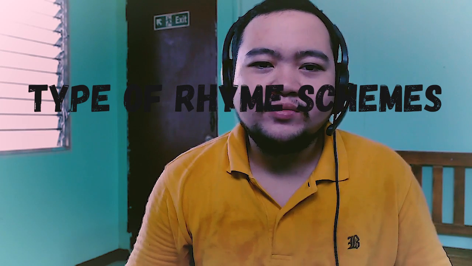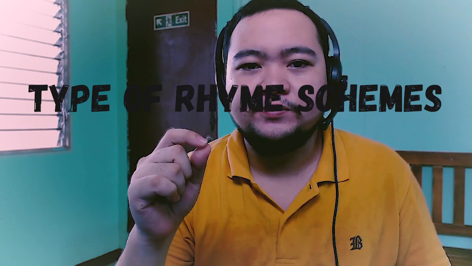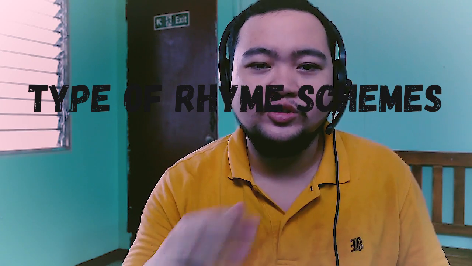So here are some rhyme schemes. Alternate rhyme. This rhyme scheme is used in four-line stanzas. The first and third lines rhyme with each other, and the second and fourth lines rhyme with each other. It's the ABAB rhyme scheme. So a good example of this is Invictus by William Ernest Henley.